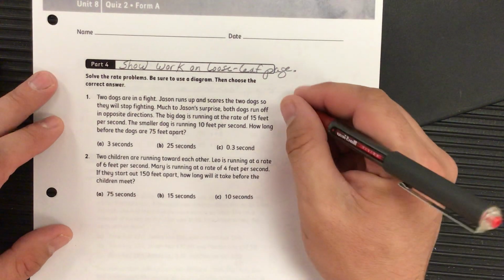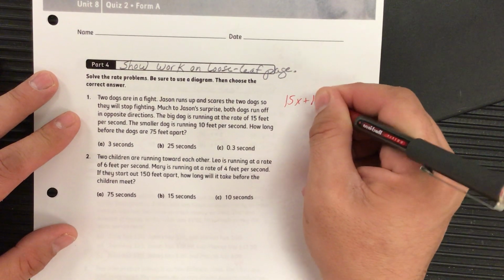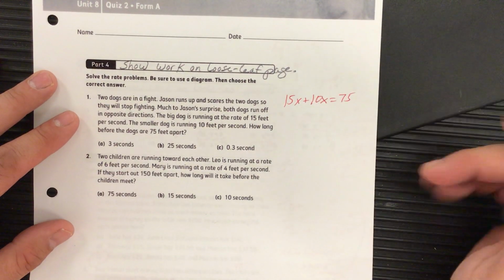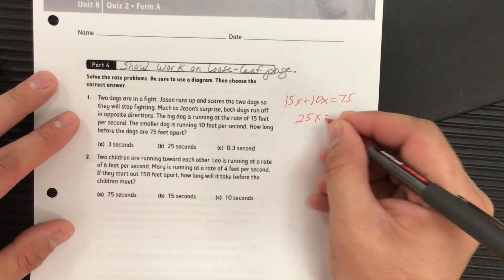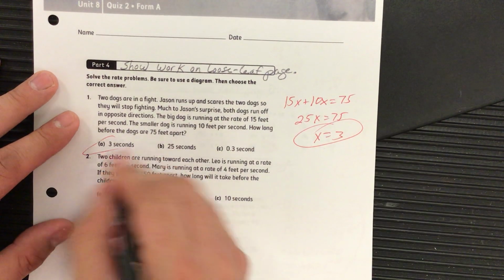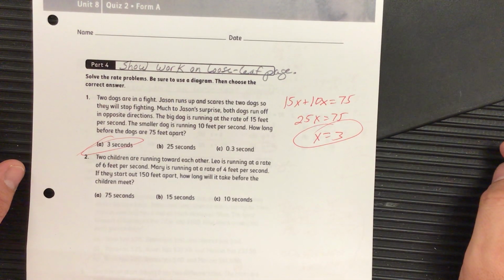Okay, first one is 15x. Second one is 10x. And they equal 75. 15 plus 10? 25. And what's x? 3. Oh, I got it right again.